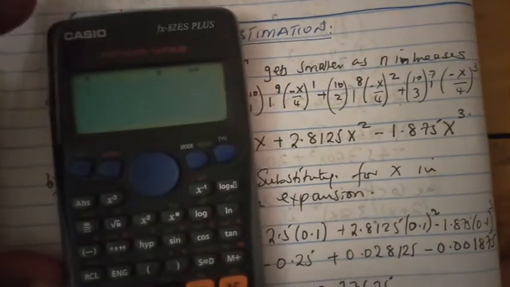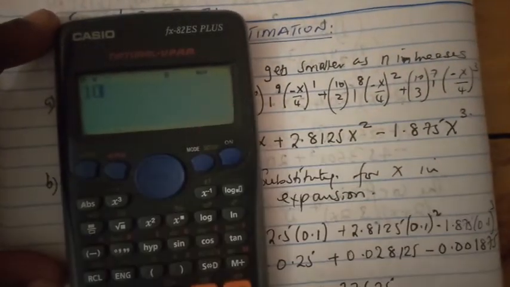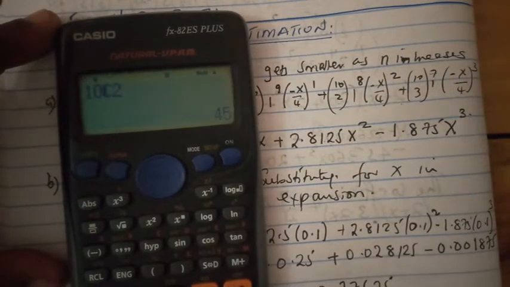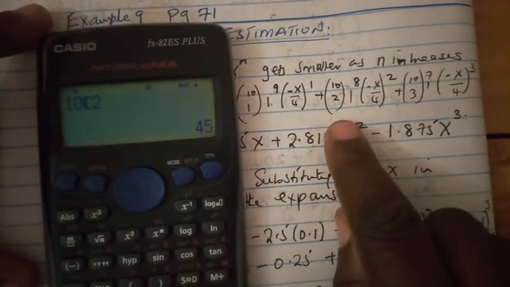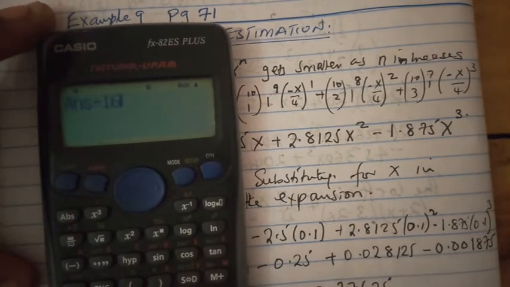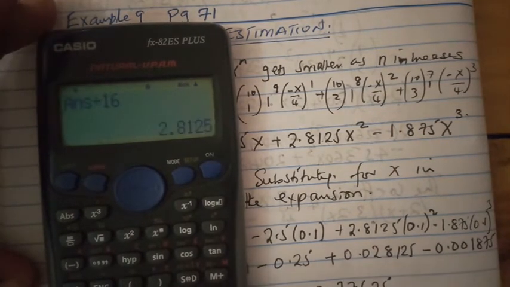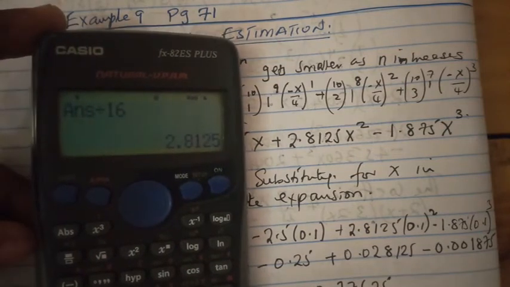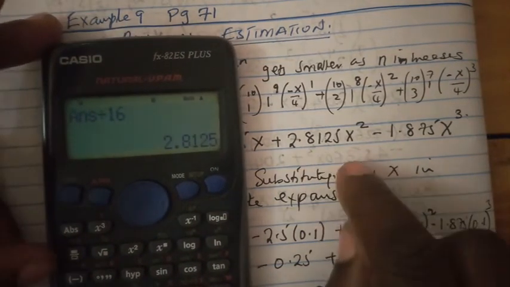We have 10C2, which is 45, times 1 divided by 16, which is 2.8125. That is how this one comes to be.